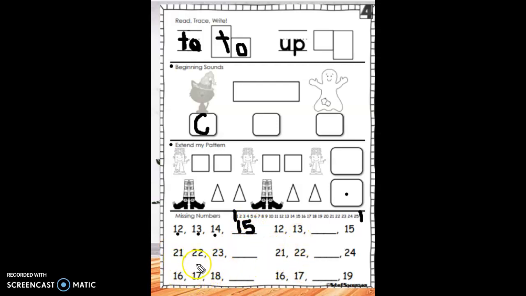So 21, 22, 23. I'm going to look up here. I'm going to find the next number after 23 and write it in this block or this line. Over here, I see 12, 13. Oh, what is missing in between 13 and 15? Look up at your number line. Which is the number that's between 13 and 15? And I'm going to write that number on the line.